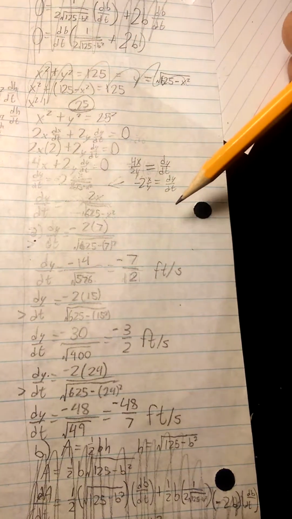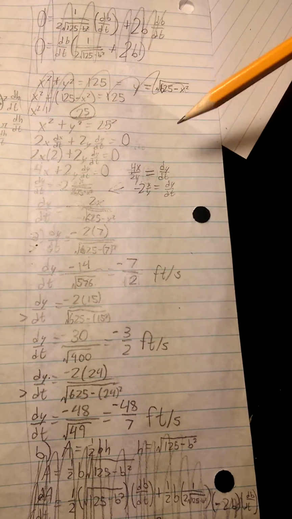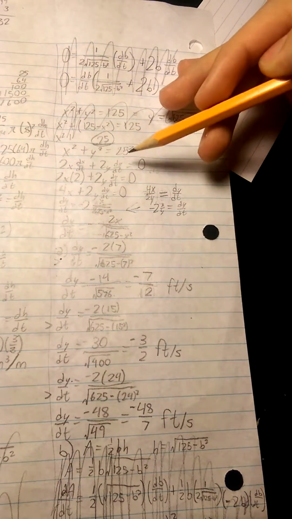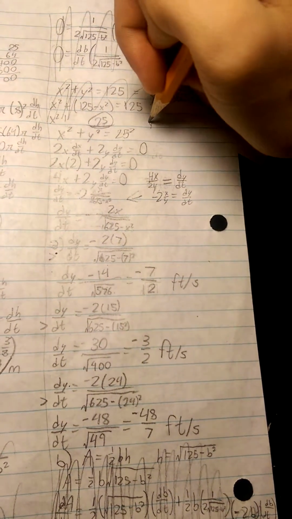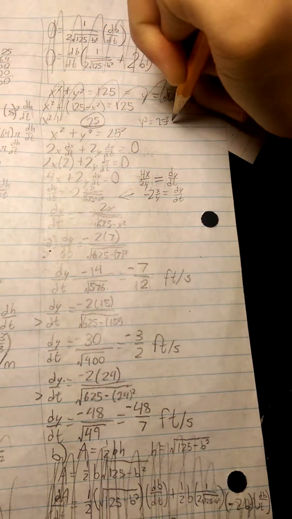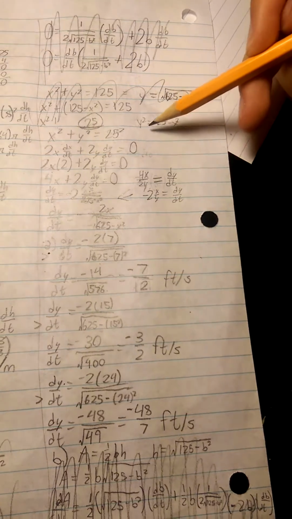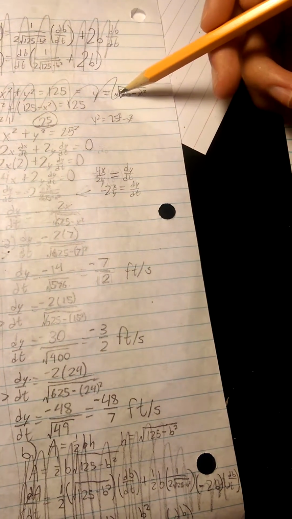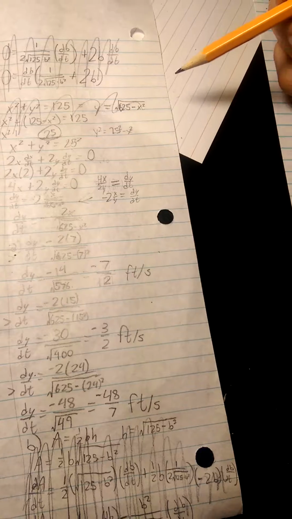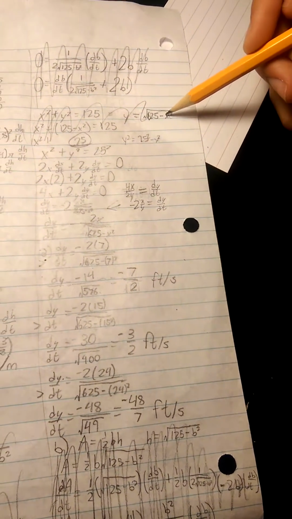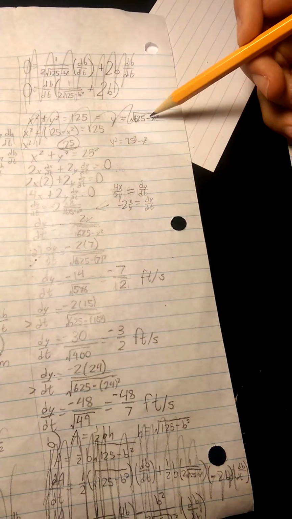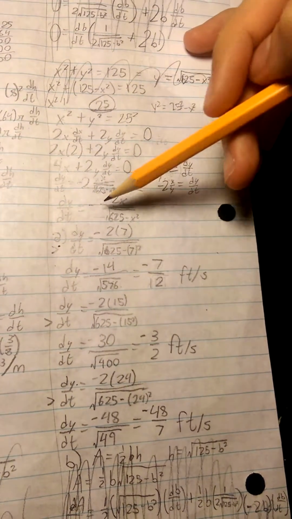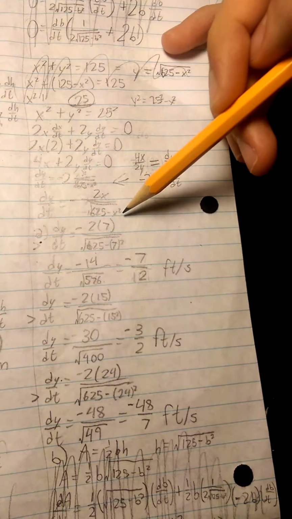Then what you're going to want to do is solve for y, so go back to the original equation. You subtract x squared from both sides, and then you get y squared equals 25 squared minus x squared. Then you find the square root of both sides and evaluate the 25 squared. So then you get y equals the square root of 625 minus x squared. After you find that, you're going to want to plug this back into the equation in place of y. So then you're going to end up with negative 2x over the expression we just came up with for y.